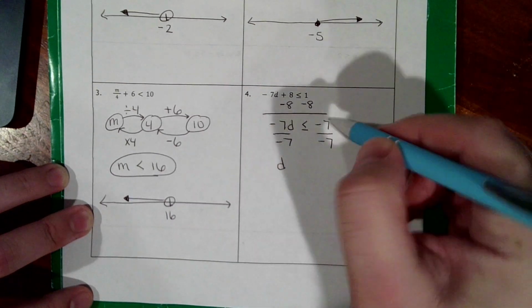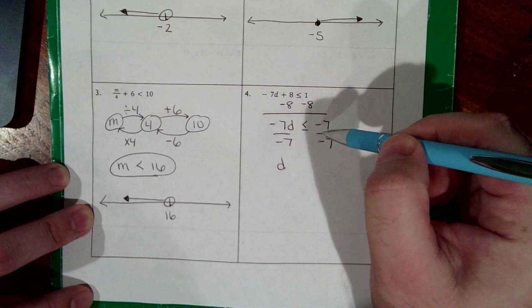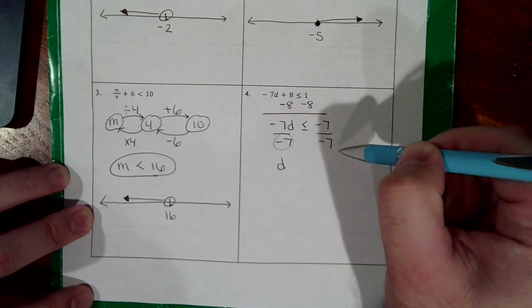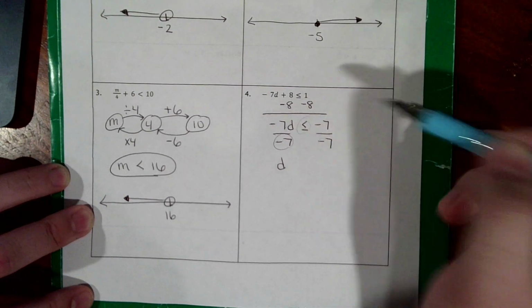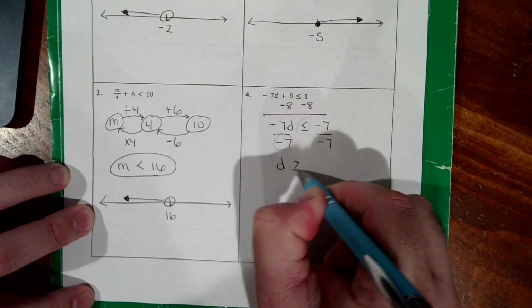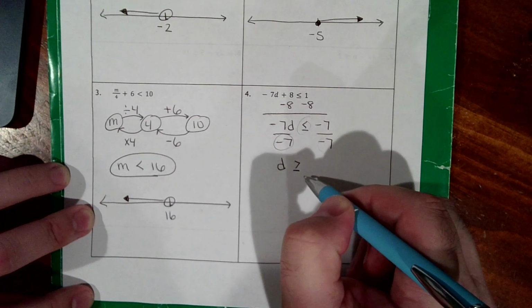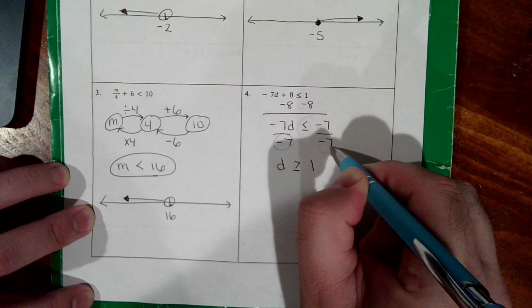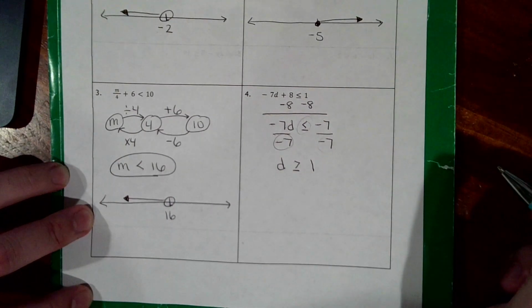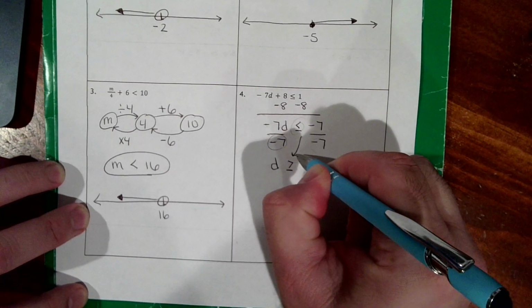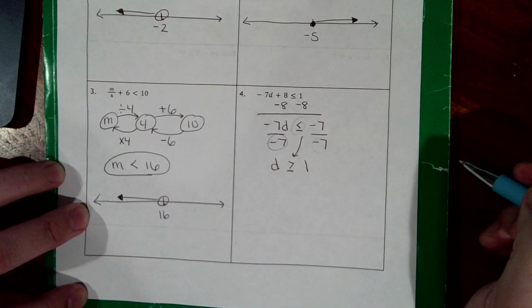Now here's where we have to be careful. Remember in the previous lesson we learned that dividing by a negative number and multiplying by a negative number flips our inequality symbol. So this inequality symbol now is going to get flipped to a greater than or equal to symbol. And negative 7 divided by negative 7 is 1. And the reason we flipped the symbol is because we're dividing by a negative number.